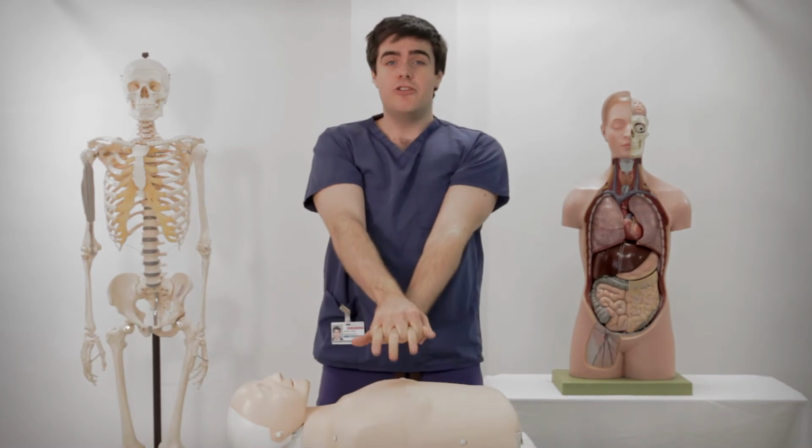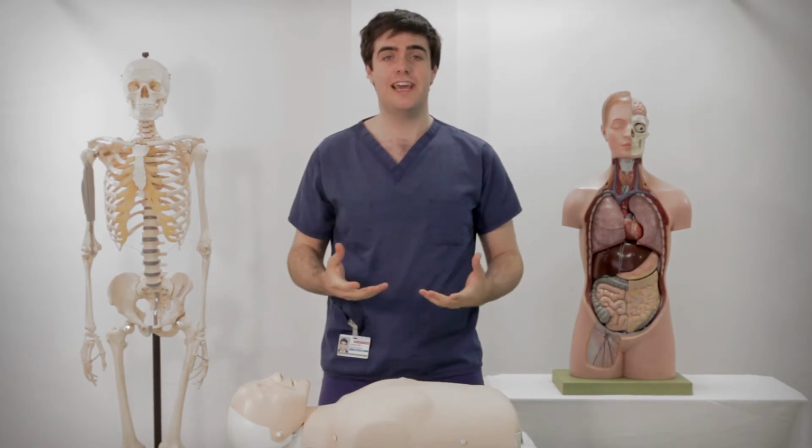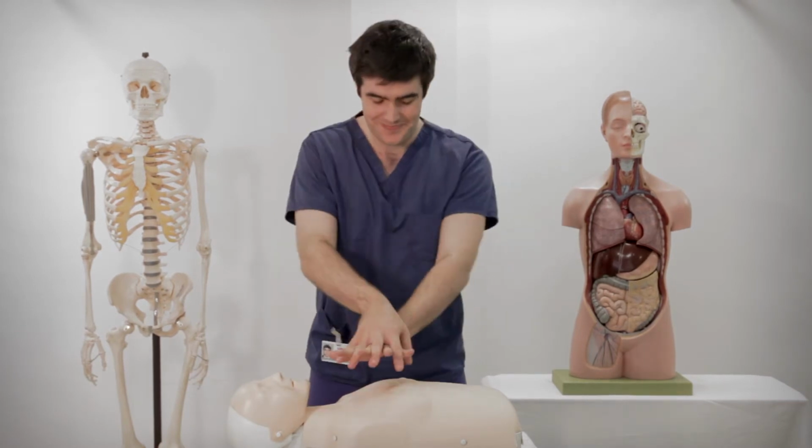Now you're doing this at 120 beats per minute, which is actually quite fast. There was a study published recently that said if doctors used the song Staying Alive by the Bee Gees in their head, that's the appropriate rate to do it at. So I'll demonstrate that at the right rate, and then start singing the song on top of it so you can get an idea of how fast you've got to go.